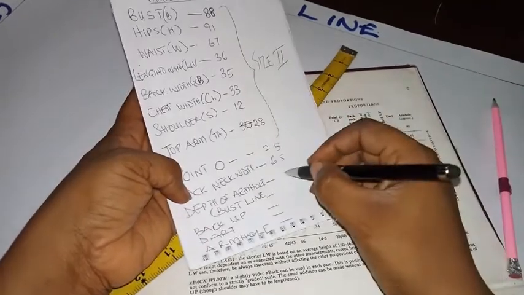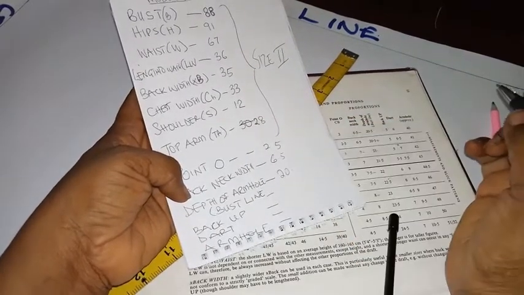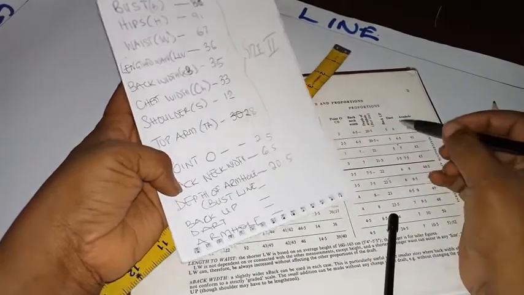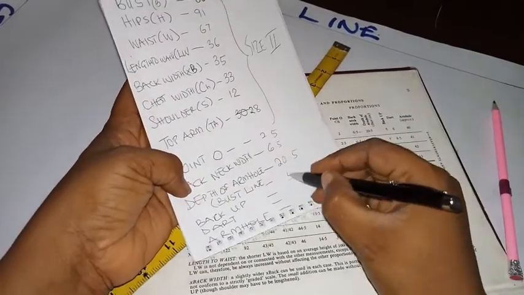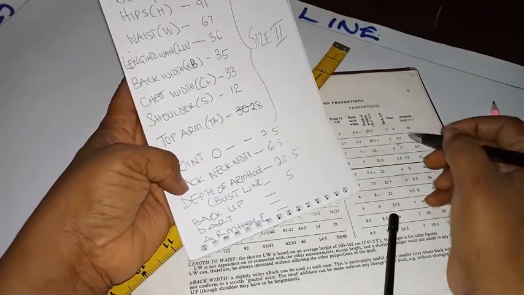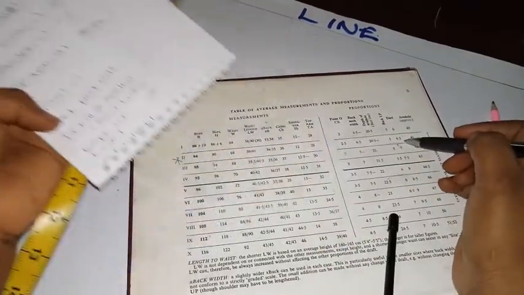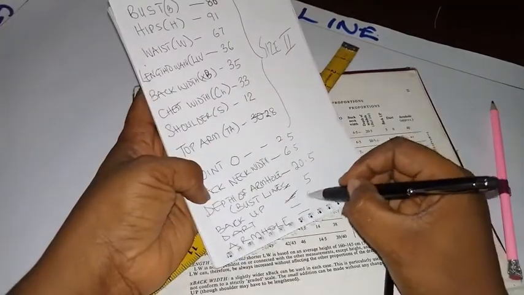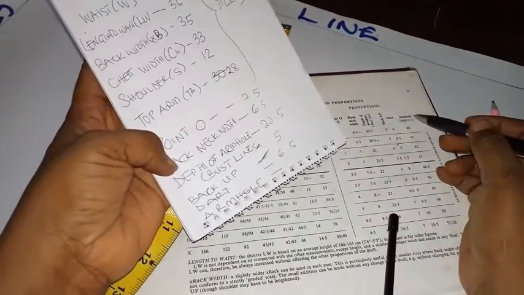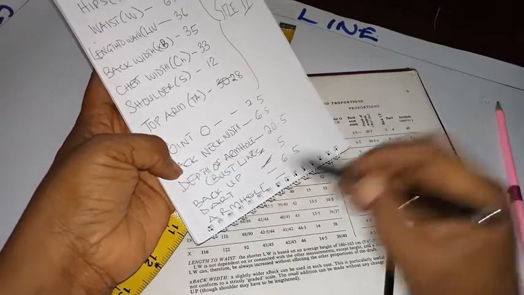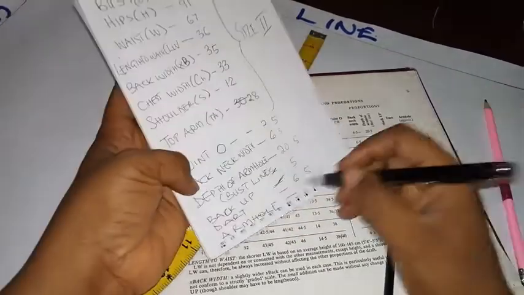Depth of armhole is 20.5 or more. Back up is 5. I back up that. That's 2 is 6.5. Armhole is 41.